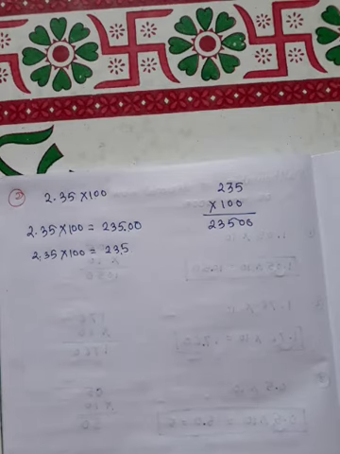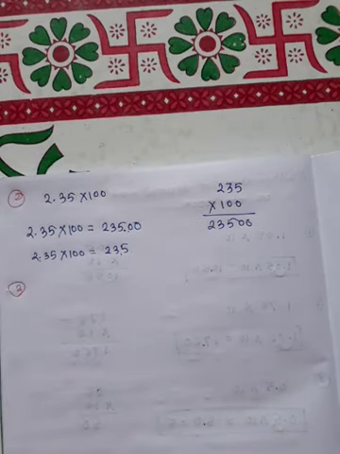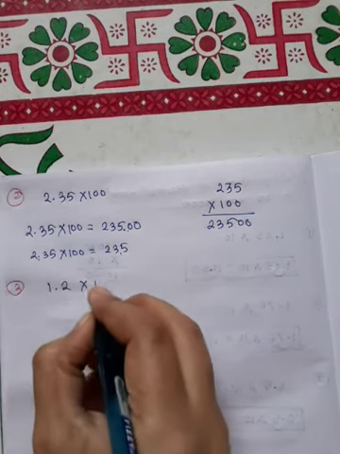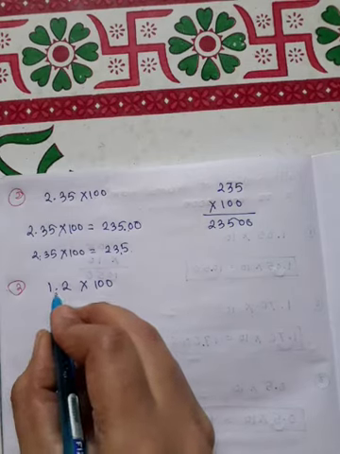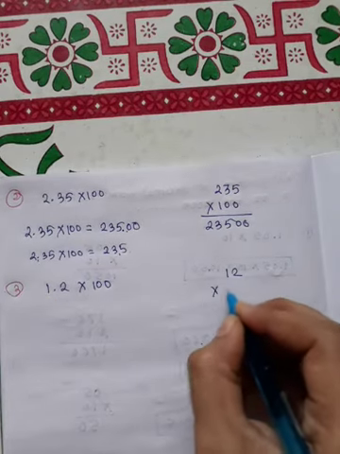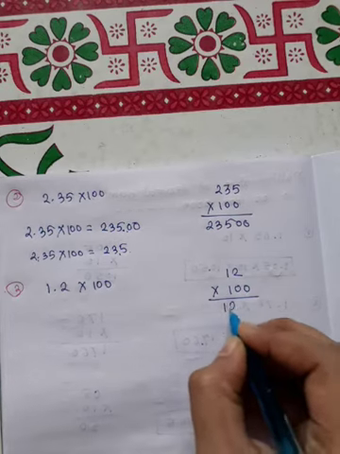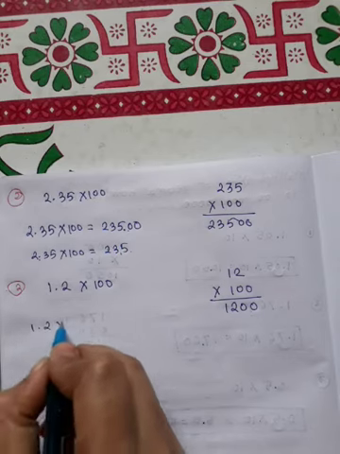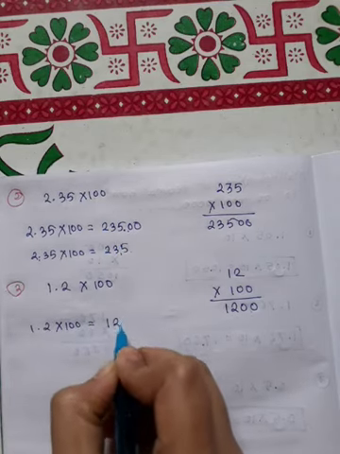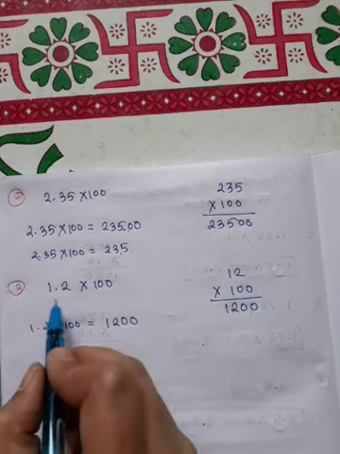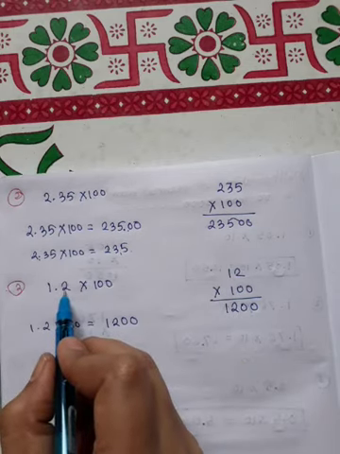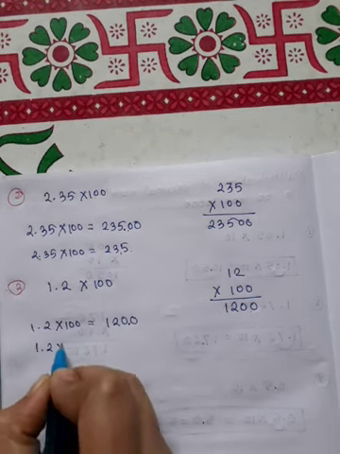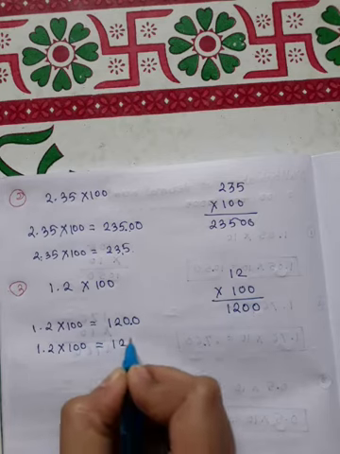Okay, now number 3 is 1.2 into 100. So ignore the decimal point, then what number? 12. And 12 into 100 is 1200. Okay, so for 1.2 into 100, we have got the product 1200. Now see, after the decimal point there is only one digit, so place the decimal point before one digit. So 1.2 into 100 is equal to 120.